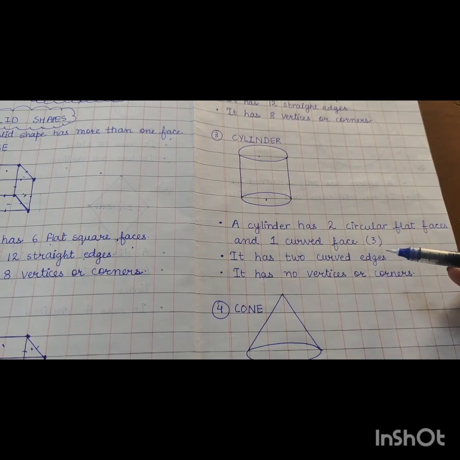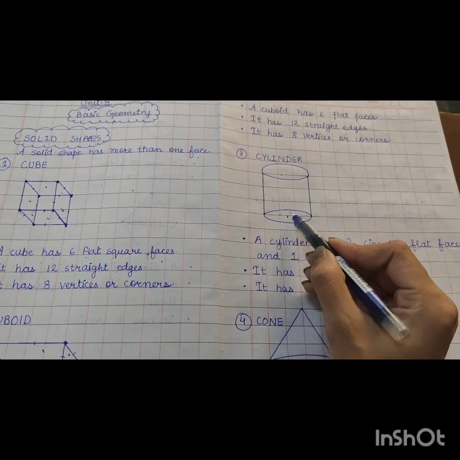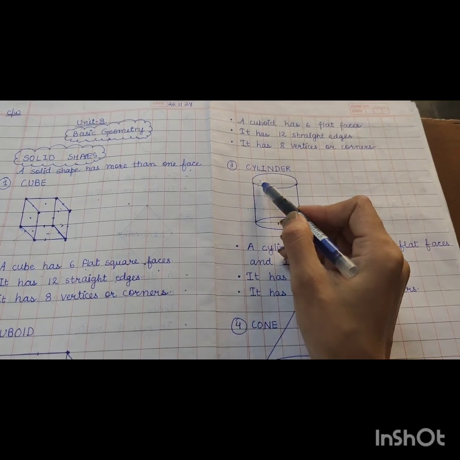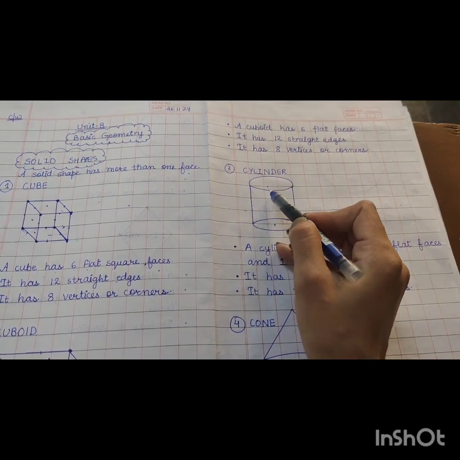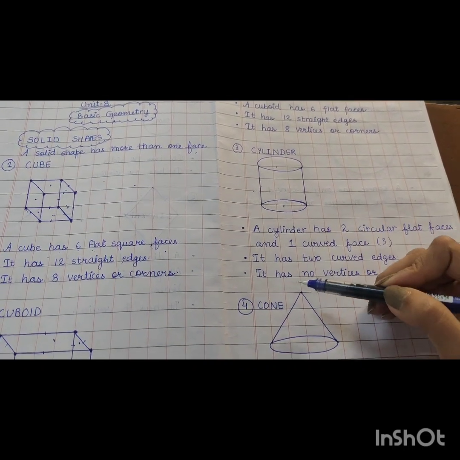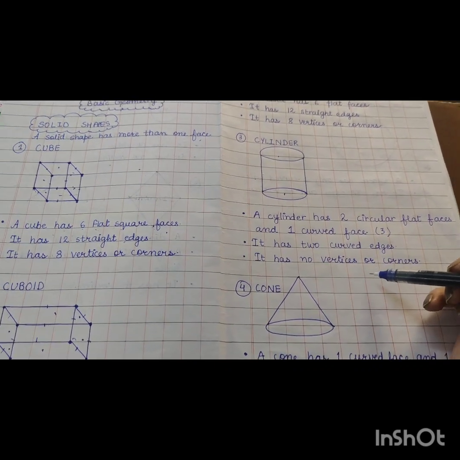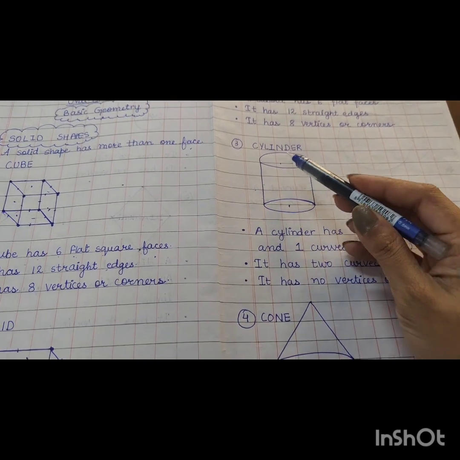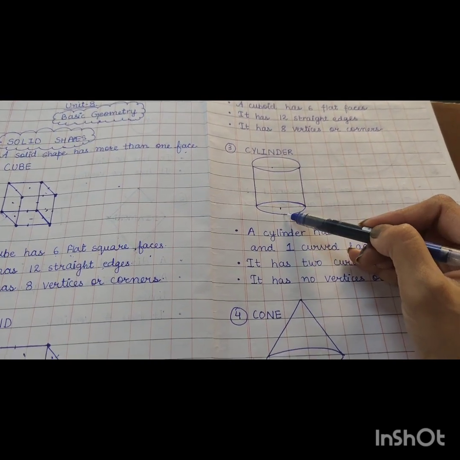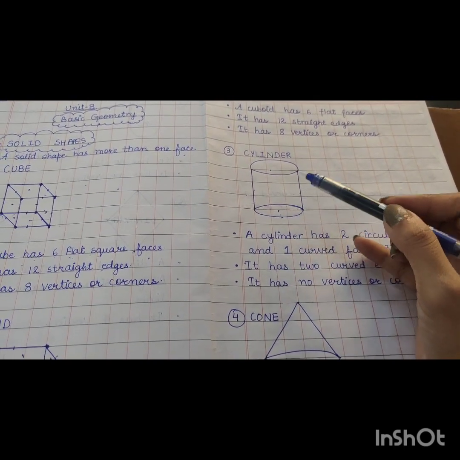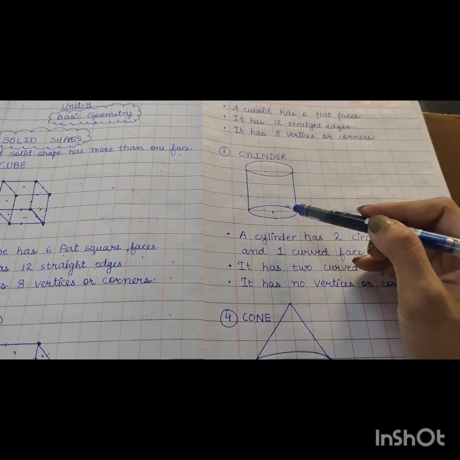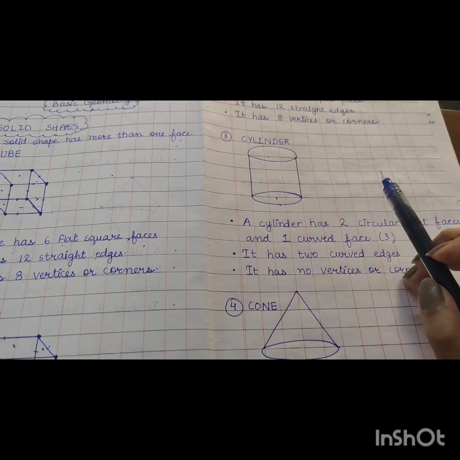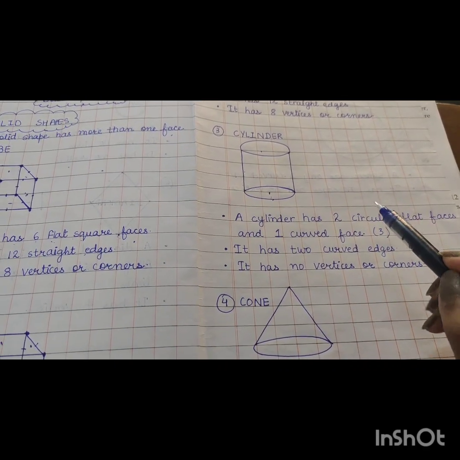It has 2 curved edges. First one is this one. This is a complete curved edge. Second one is this one. This one is also a curved edge, right? It has no vertices or corners. It has no vertex or any corner, because they are not meeting anywhere, right? These 2 circular curved edges are not meeting anywhere, right? So there will be no vertices or corners.